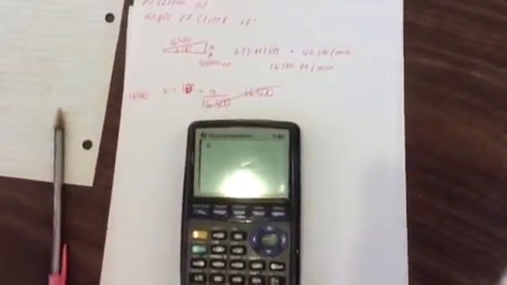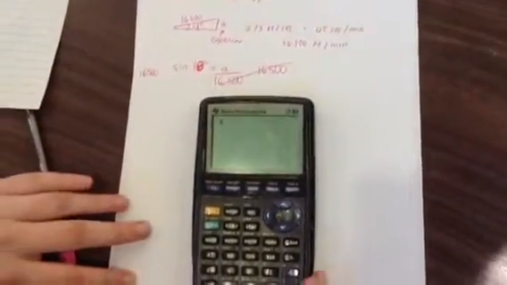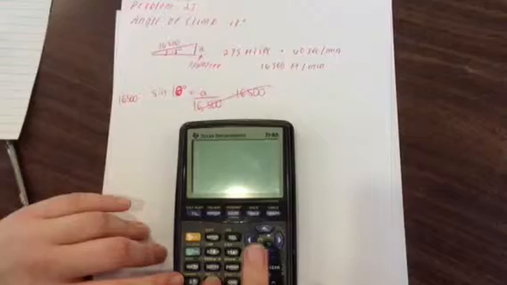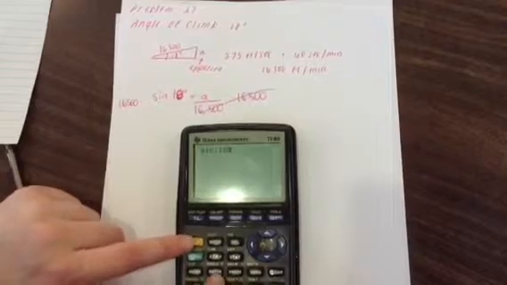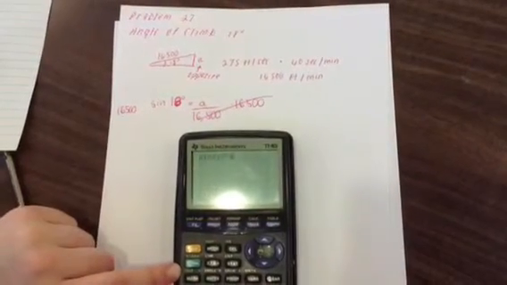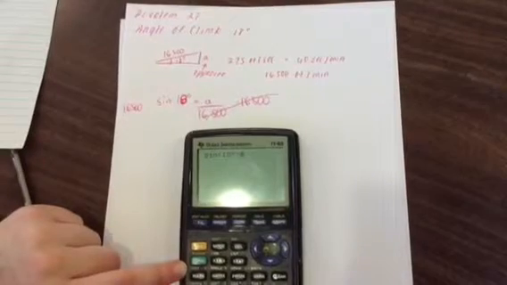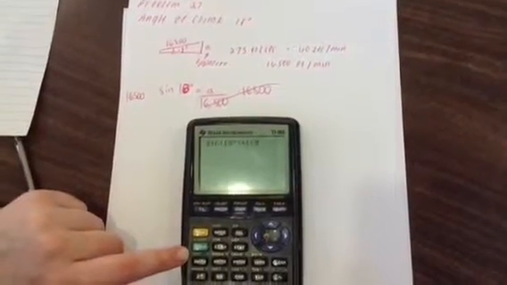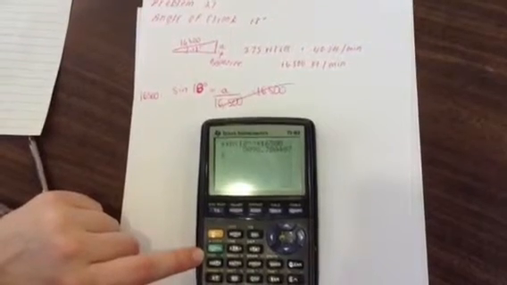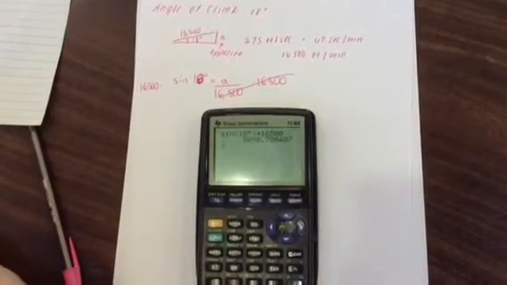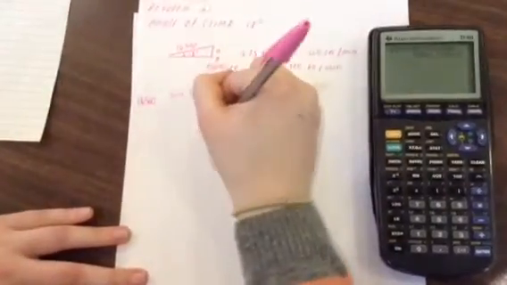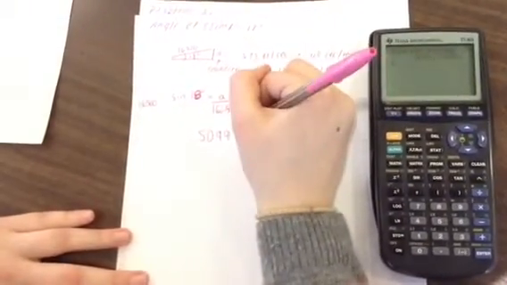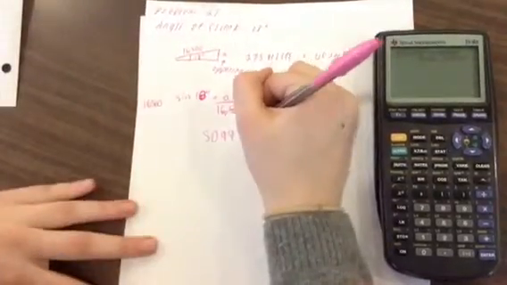So you'll go to sine of 18, and then if you want to put the degree sign, you go to angle, so second matrix, put the degree sign there, and you will multiply that by 16,500, and then the answer will be 5,098 about, so you round that up with the 7 being there to 5,099 feet.